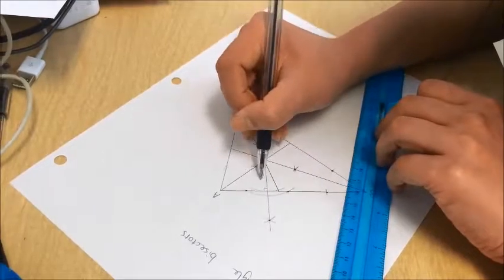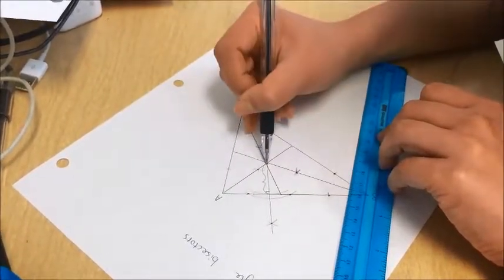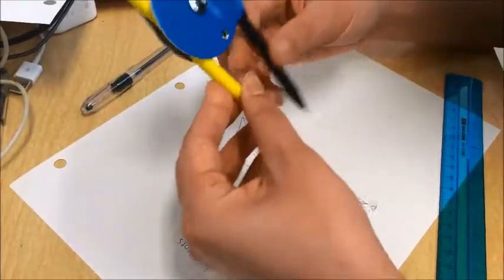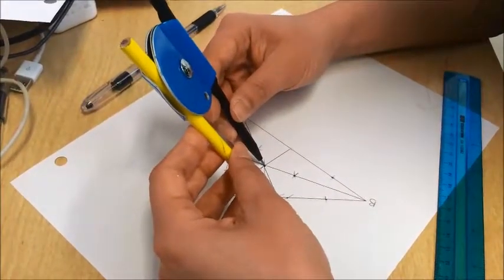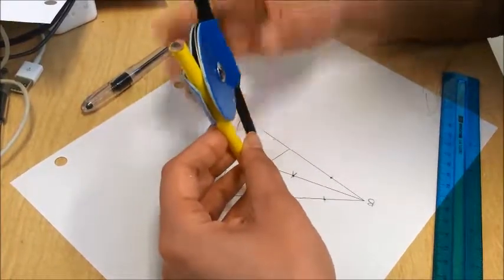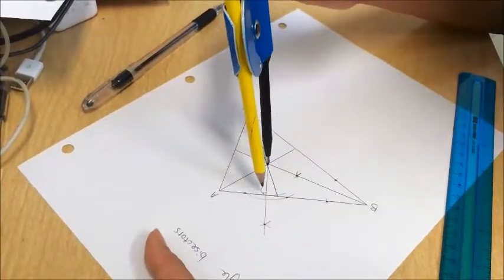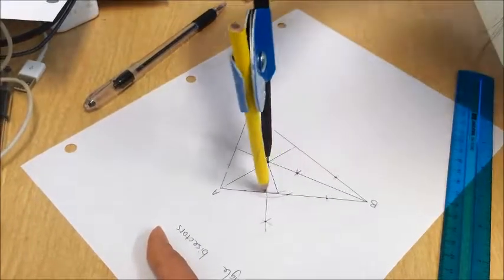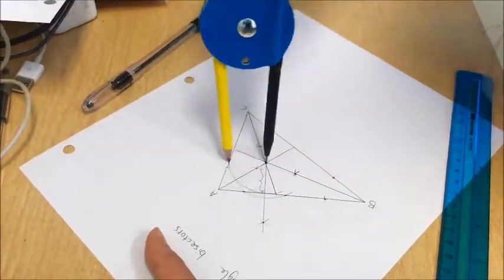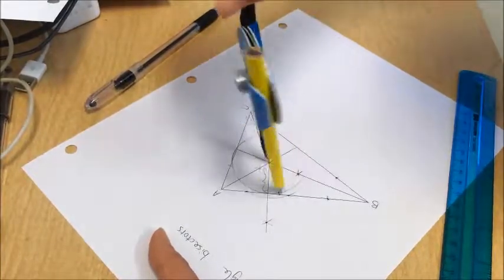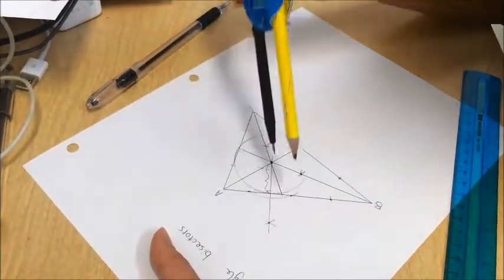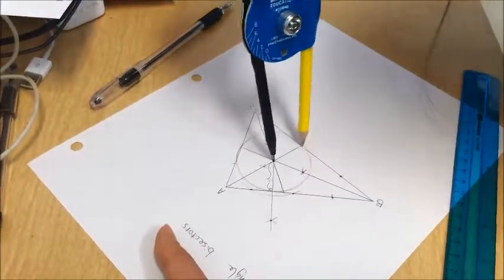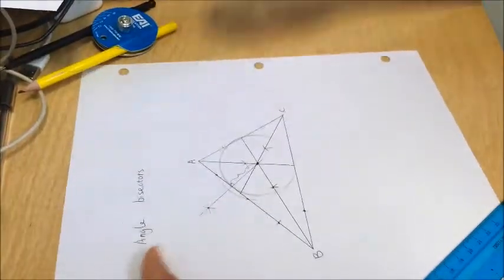So this part is the distance between this point and side AB. Now we use that distance as the radius of our incircle. So use the intersecting point as the center and then use the distance as the radius to create a circle that touches the three sides of the triangle over here. So this is our incircle.